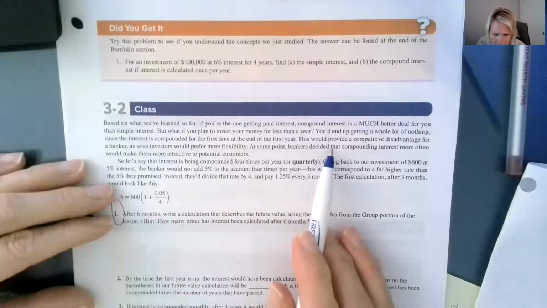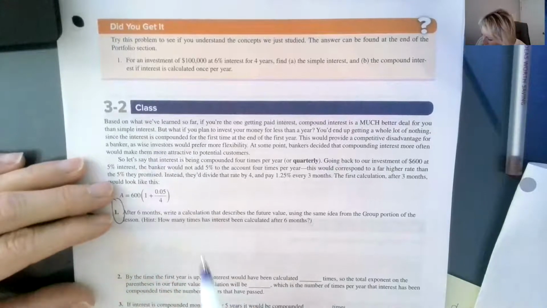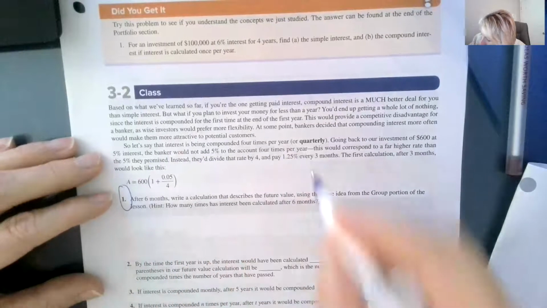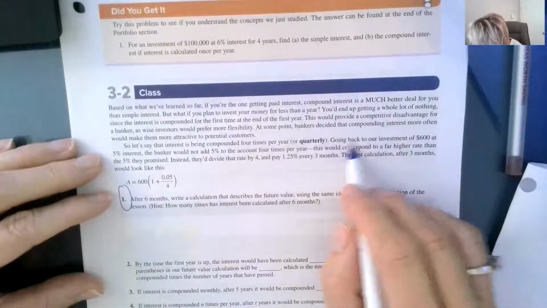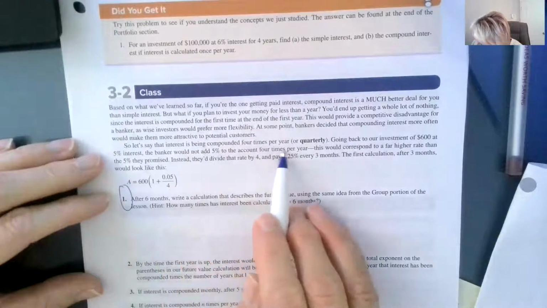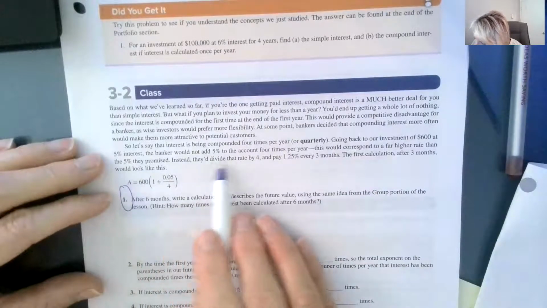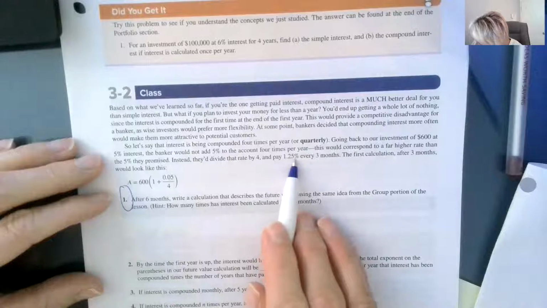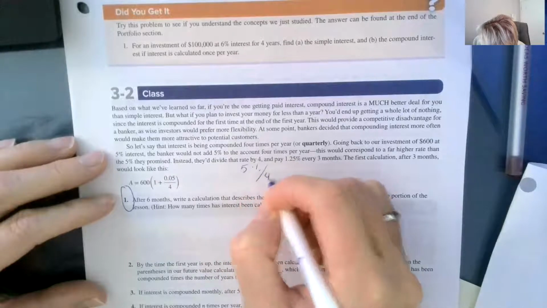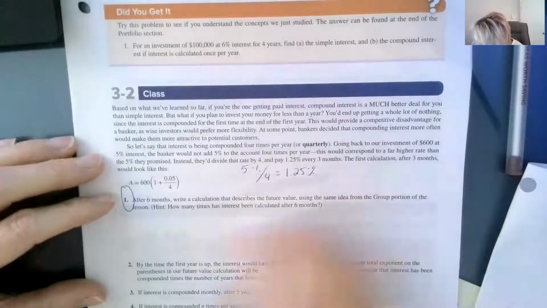At some point, bankers decided that compounding interest more often would make them more attractive to potential investors and customers. So let's say the interest is being compounded 4 times a year, which is called quarterly. Going back to our investment of $600 at 5% interest, the banker would not add 5% to the account 4 times a year. This would correspond to a far higher rate than the 5% they promised. Instead, they divide the rate by 4 and pay 1.25% every 3 months. So 5% divided by 4 is the 1.25%. The first calculation after 3 months would look like this.